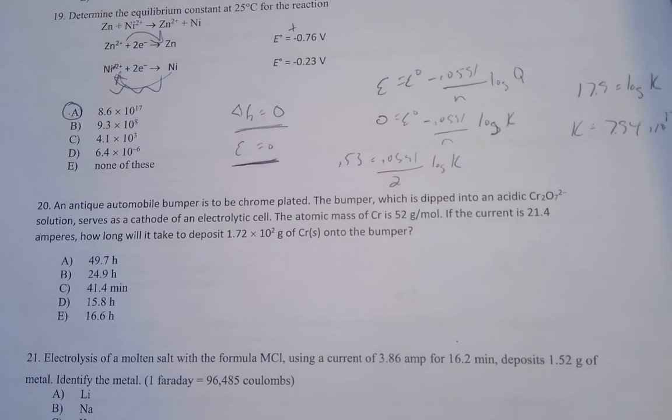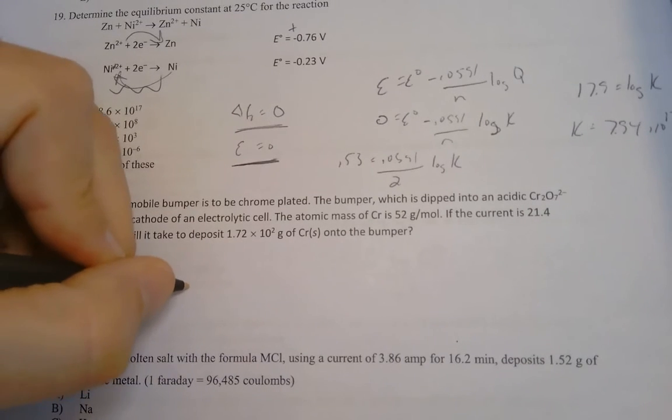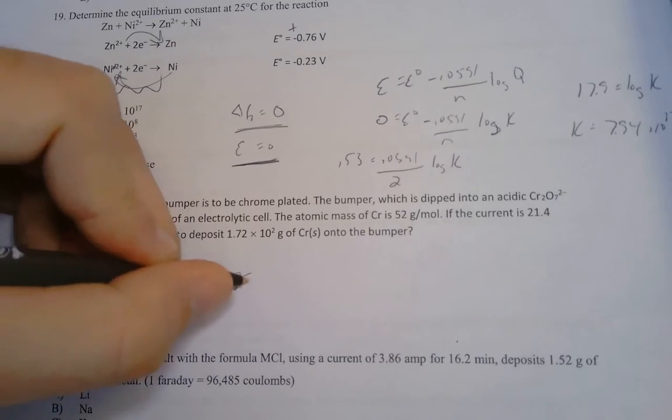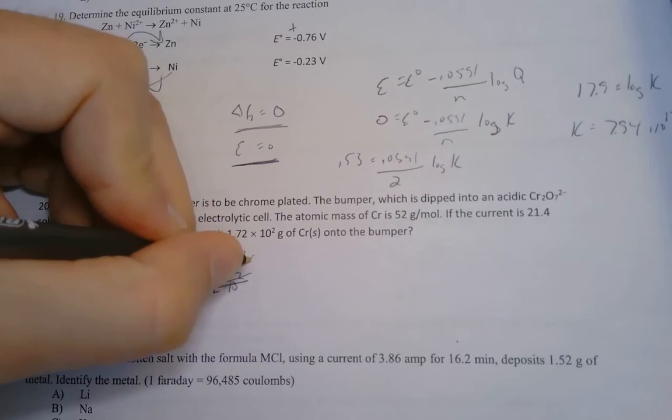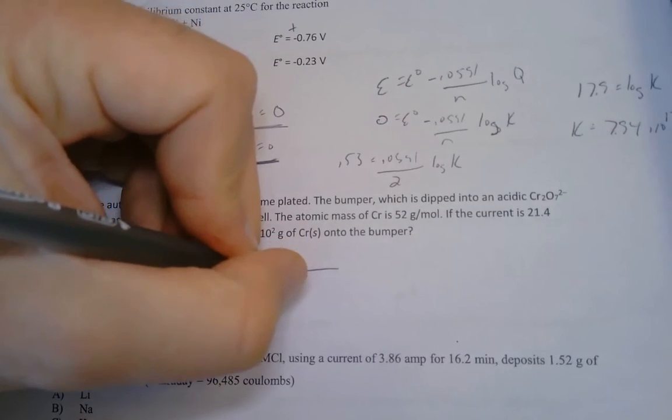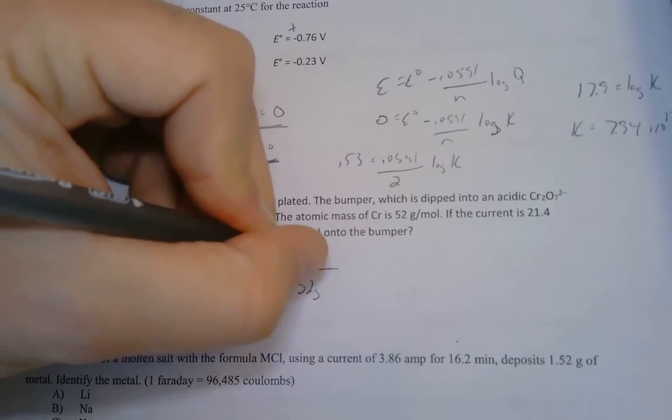20, an antique automobile bumper is to be chrome plated, which is dipped in acidic chromate ion. Served as a cathode of an electrode. They gave us molar mass. We know the current is that many amps. How long will it take to deposit that many grams? So this is one of those where I just do this as a unit conversion thing. Don't need to do that in scientific notation. 172 grams of chromium. We know it is going to be 52 grams for every 1 mole.